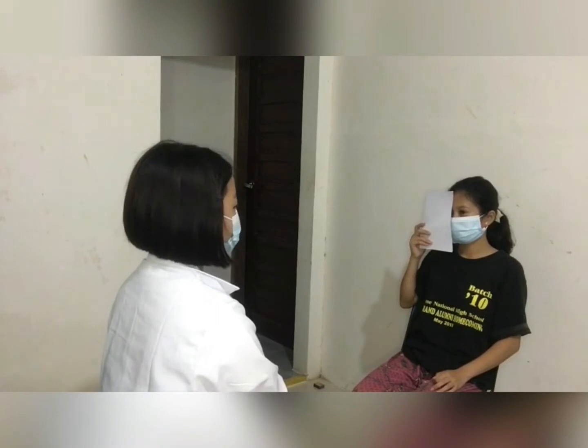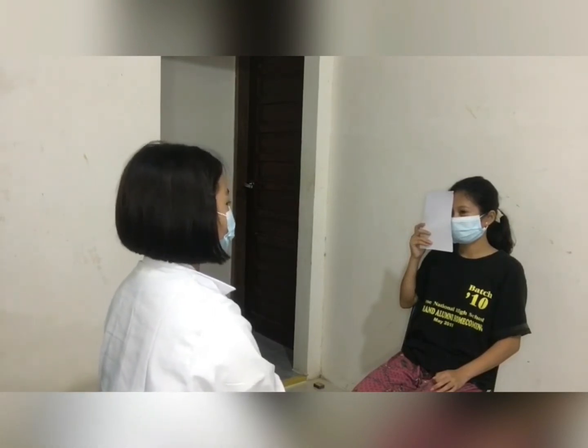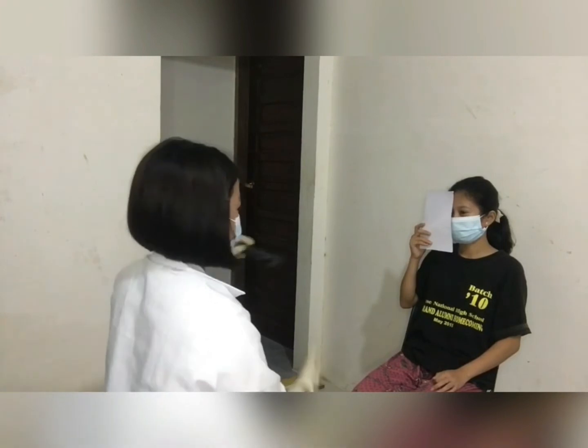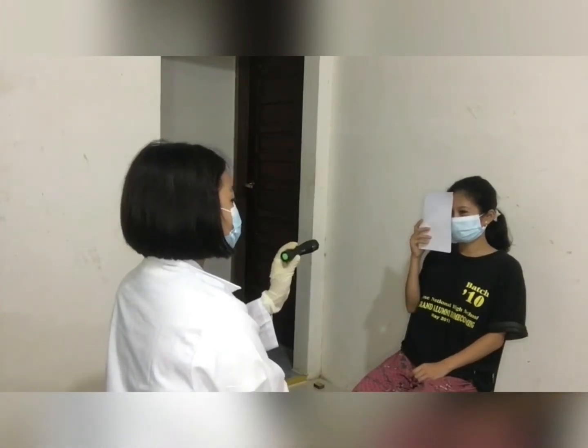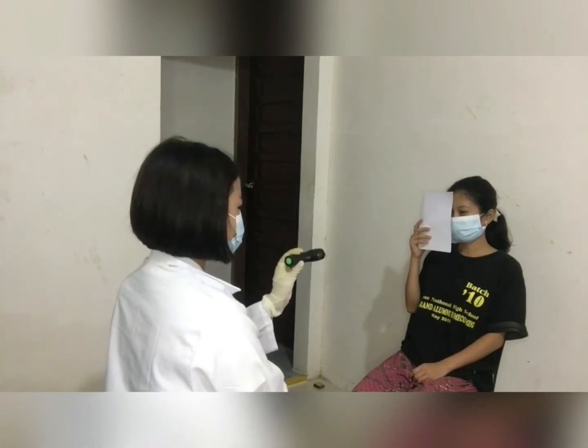Hold an object in your finger. Extend your arm and move the object into the visual field from various points in the periphery. Ask the client to tell you when the moving object is first spotted.